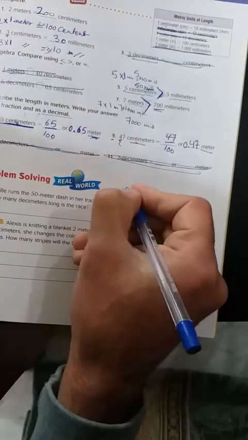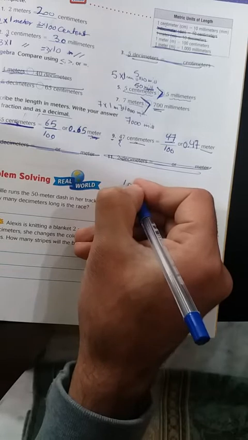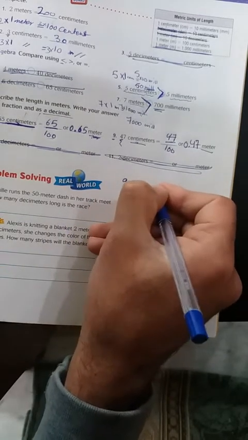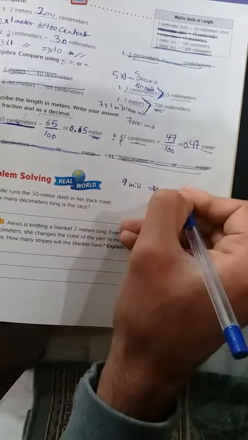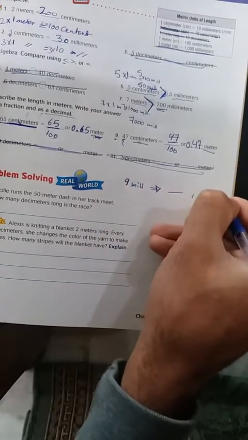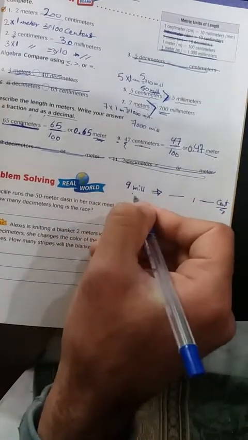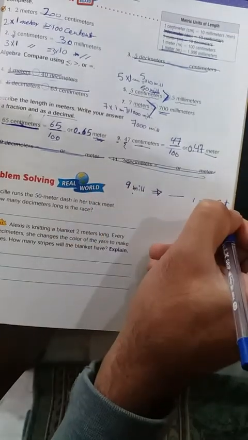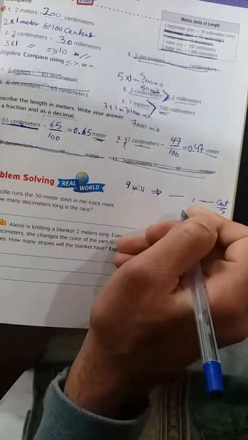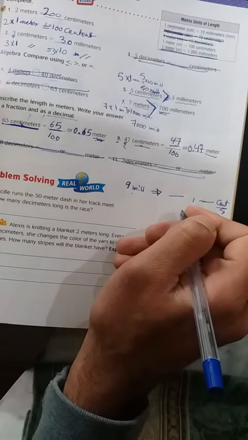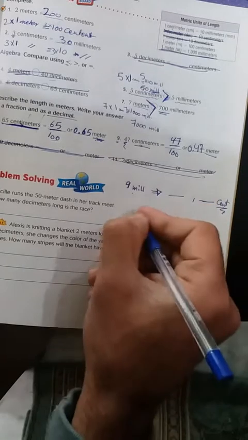So if I have, let's say, 9 millimeters, I want to convert it to centimeters. Okay, centimeter. Who's bigger, milli or centi? Centi. So I will convert it from smaller to bigger. If I want to convert from smaller to bigger, I will divide. Again, smaller to bigger, divide.